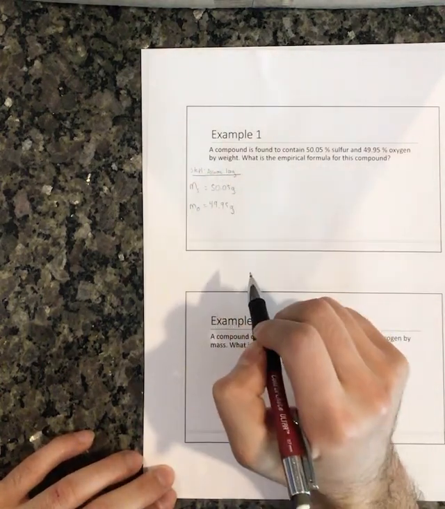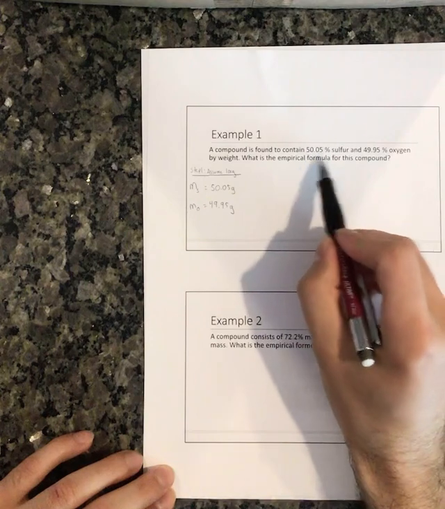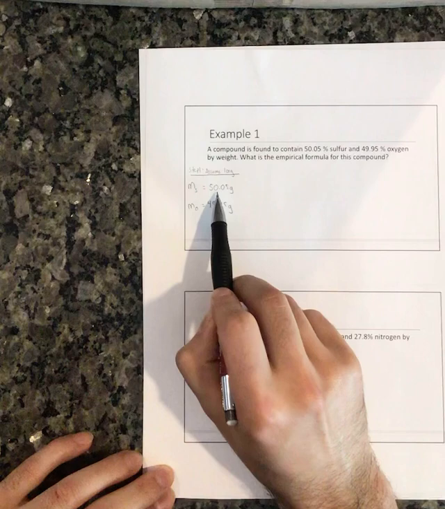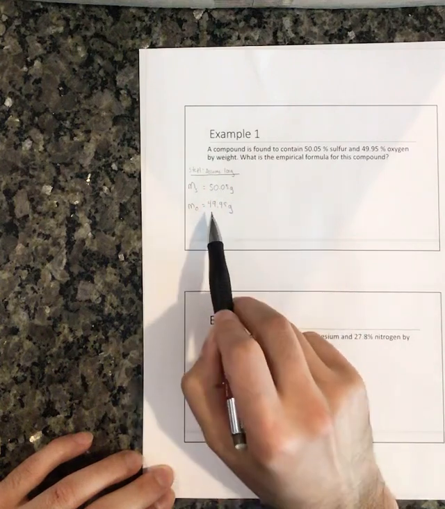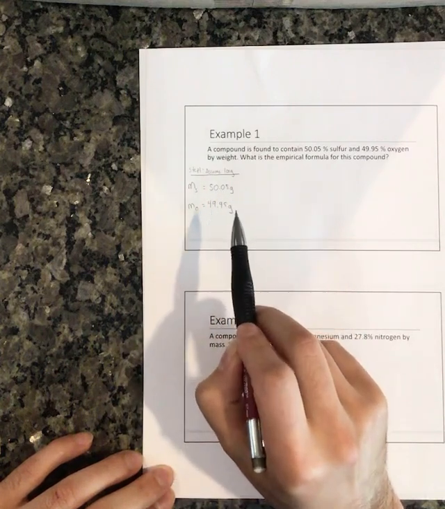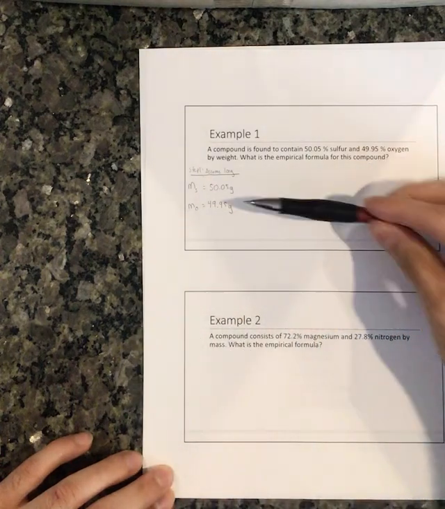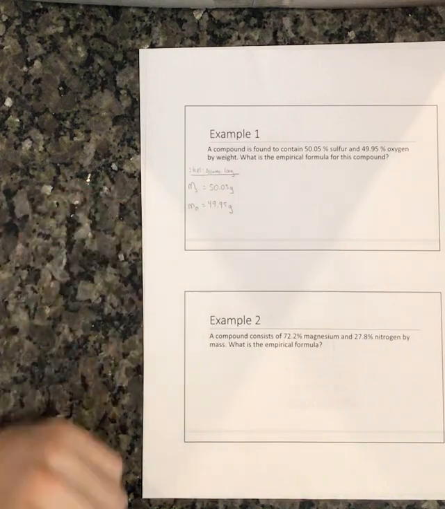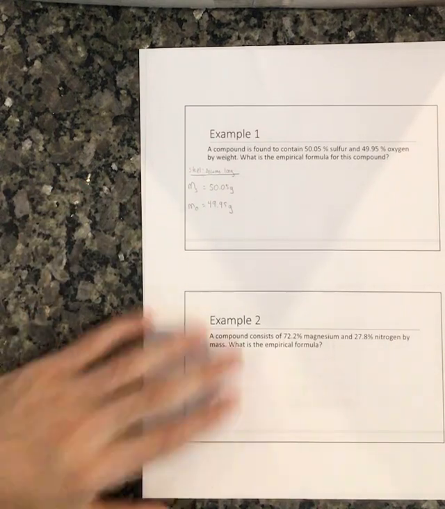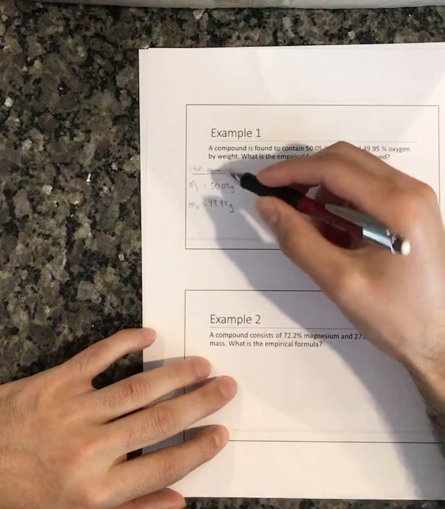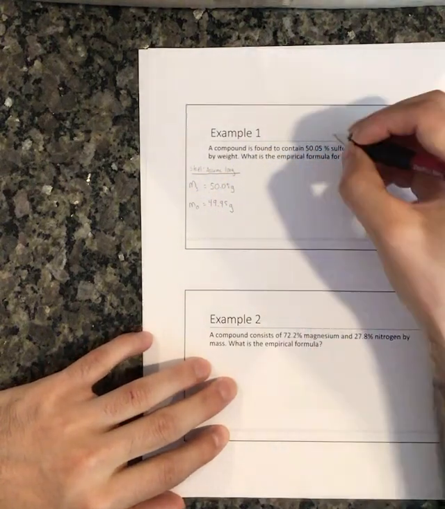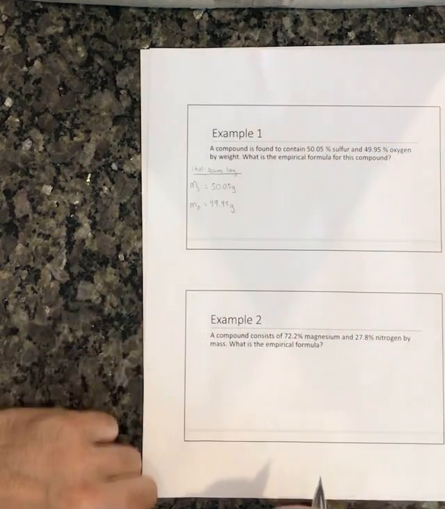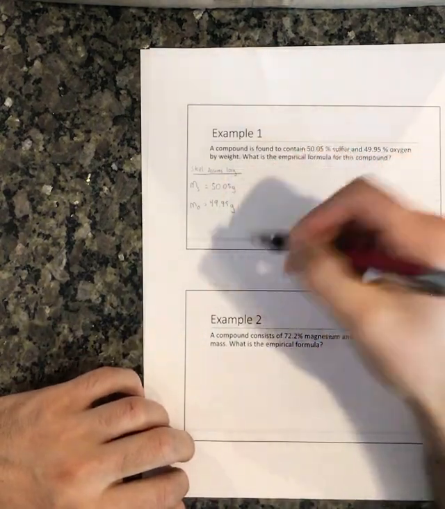Okay, so you could have assumed 10 grams. Let's say you assume 10 grams. You need to keep these percentages similar. So if you assume 10 grams, you would have had 5.005 grams. And you would have had 4.995 grams. So do you see how the percentages would stay the same, but the numbers would change? So if you don't want to have to do an extra step, the easiest thing to do is to always assume 100 grams, because then all you have to do is just change your percentages, because your percentages are already in terms of 100, and you just change those percentages into grams.